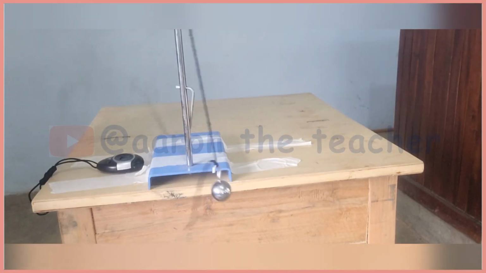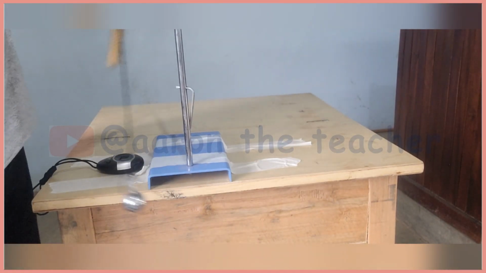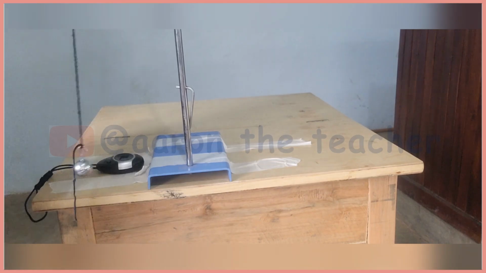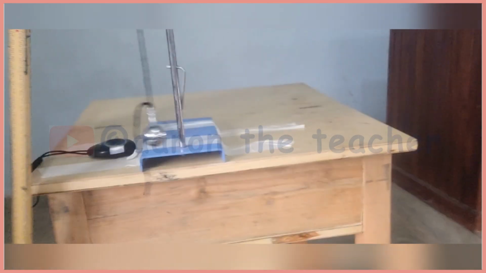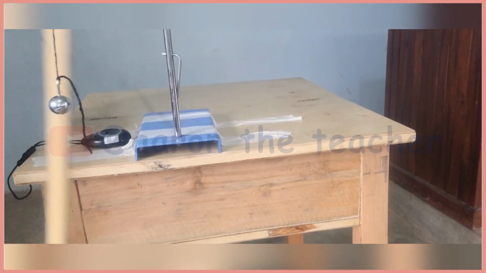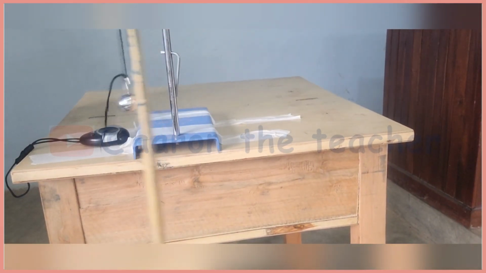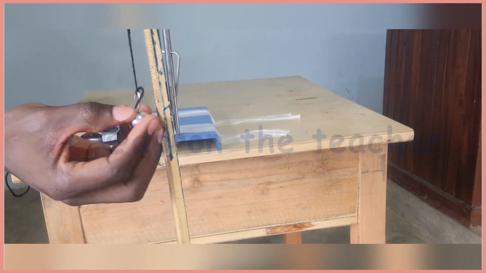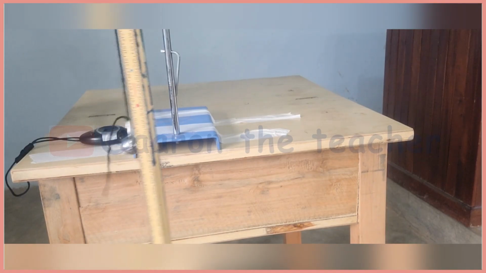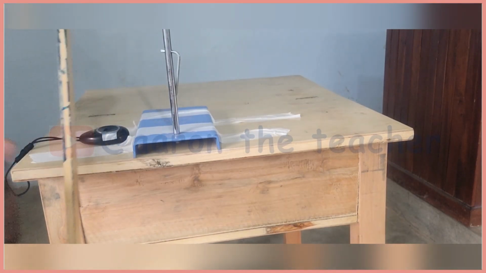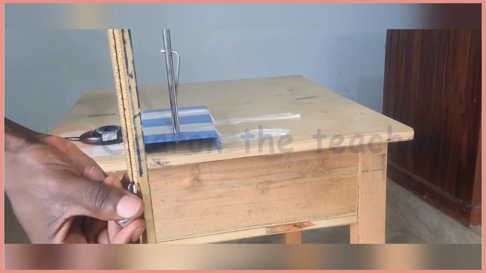We are remaining with the last one, that is at 70 centimeters. Come back and measure the distance here, up to 70.